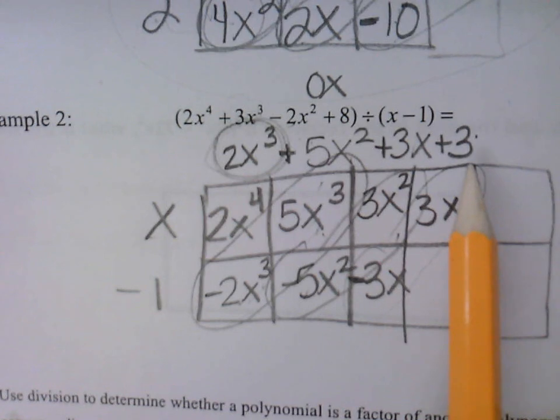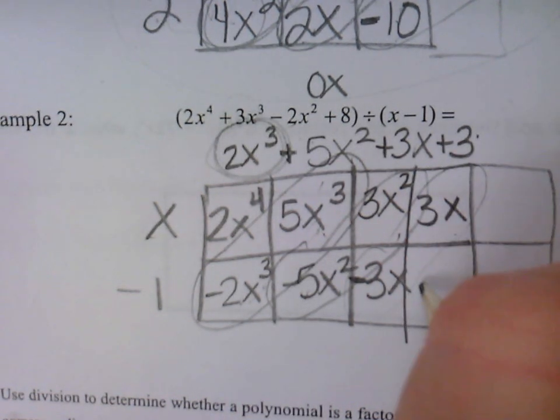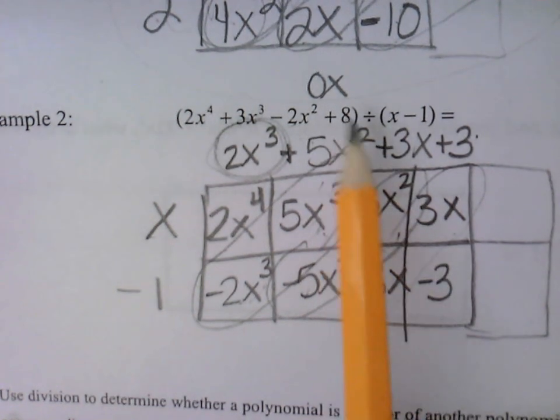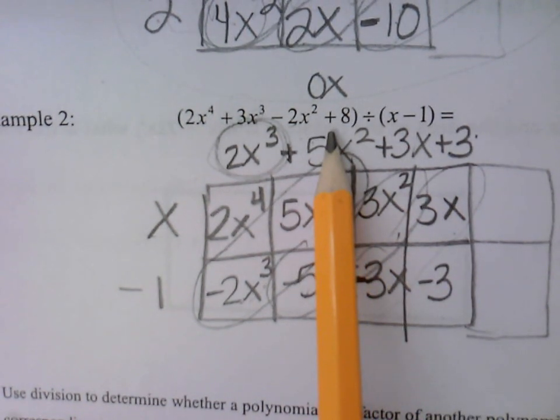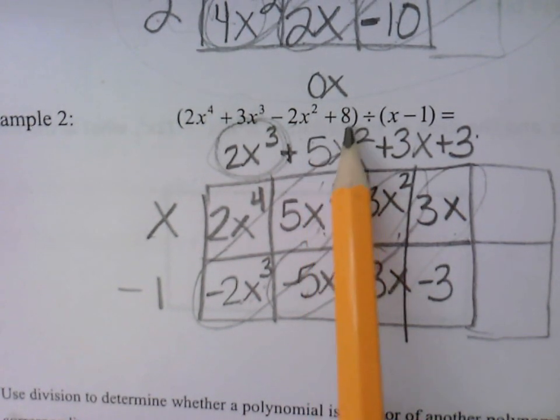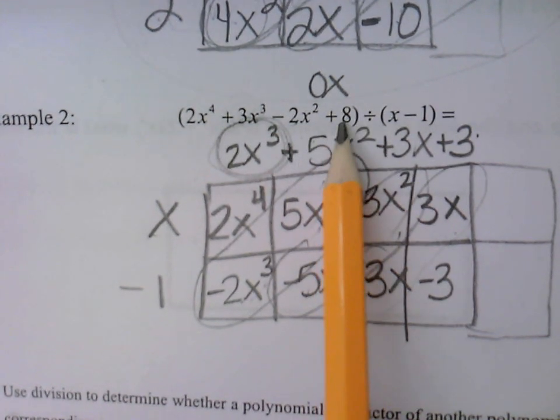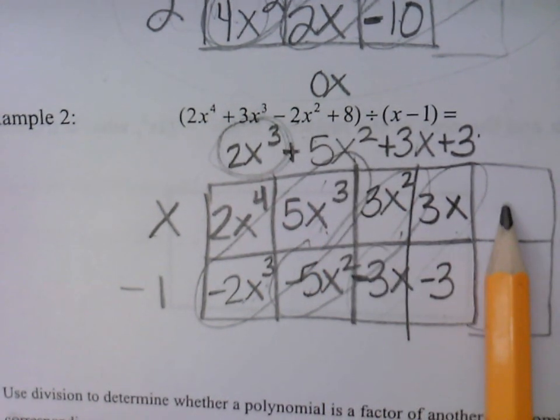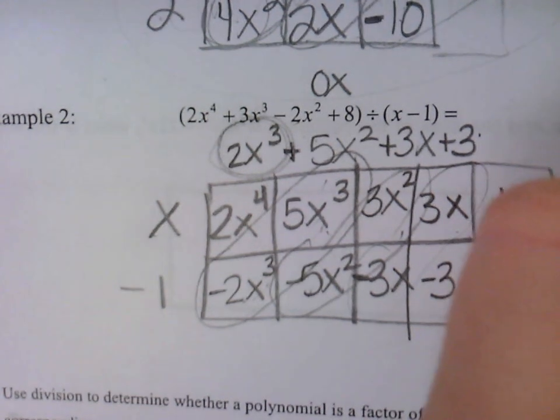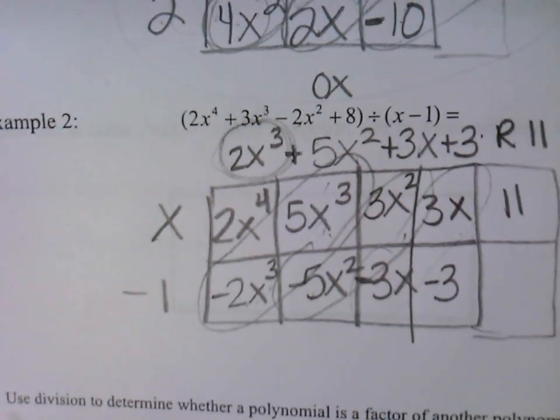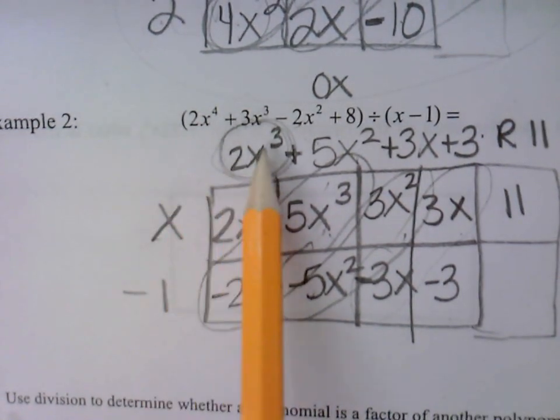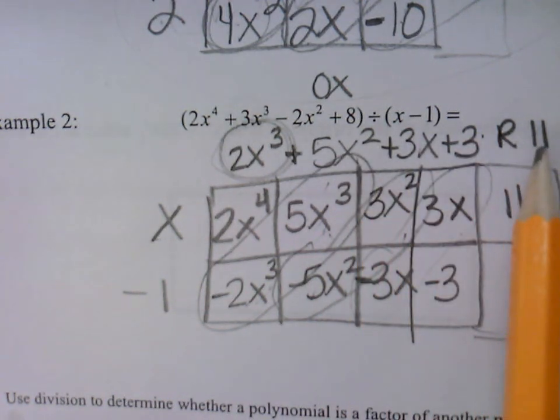Now I need to figure out what my remainder is. So 3 times negative 1 is negative 3. If it said negative 3 in your function, there would be no remainder. But we wanted it to say positive 8. So what do I have to add as my remainder? 11. So my remainder is 11. So I have this long function with a remainder of 11.